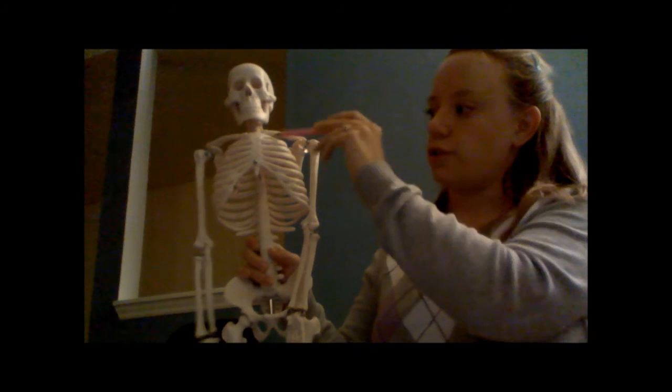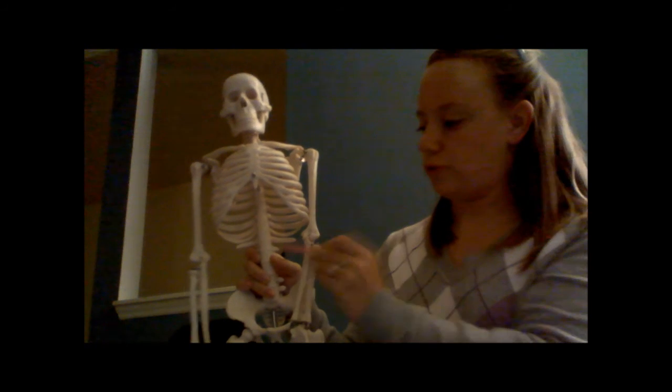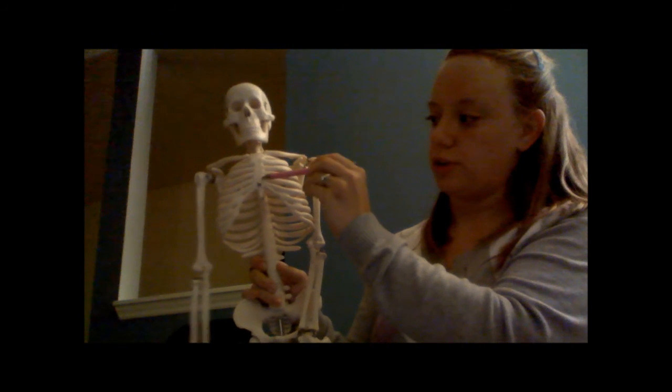And now I'll point out the ribs. So we have 12 ribs on each side. We have 12 on the left and then 12 on the right. So the first 7 ribs are called true ribs. They connect from the vertebrae, wrap around to the sternum here. And then ribs numbered 8 through 12 are called false ribs. They're connected by cartilage to the sternum.